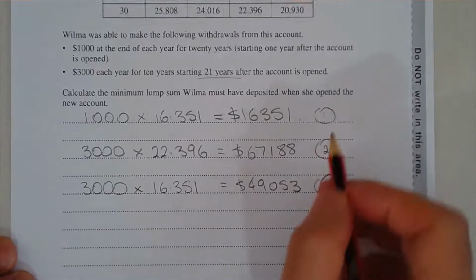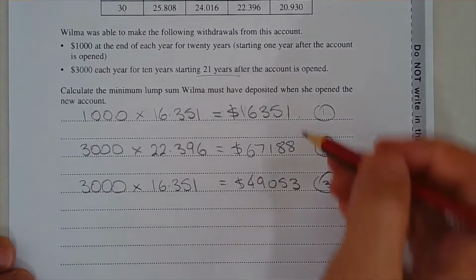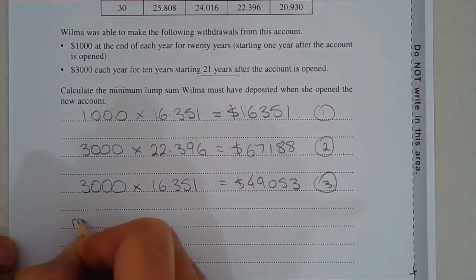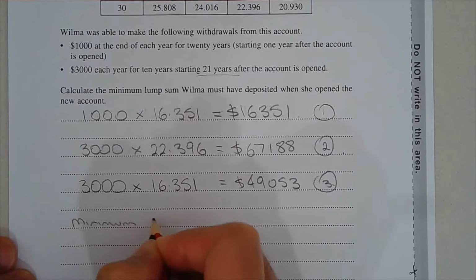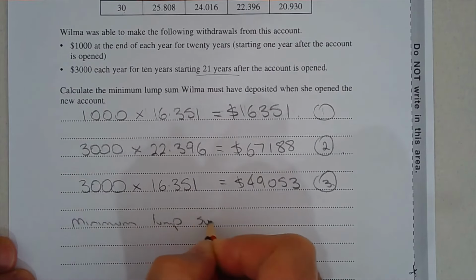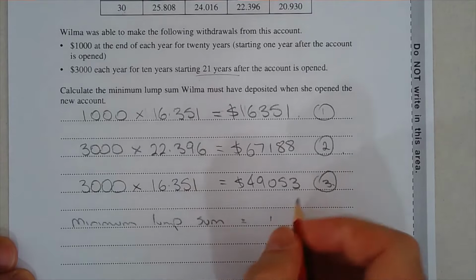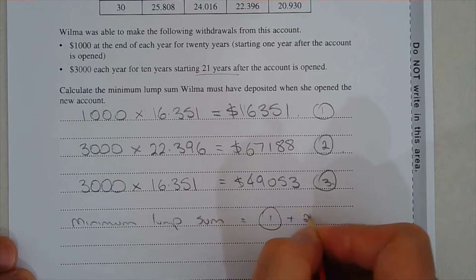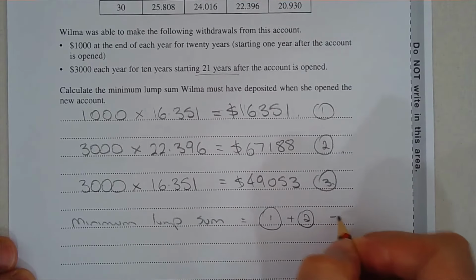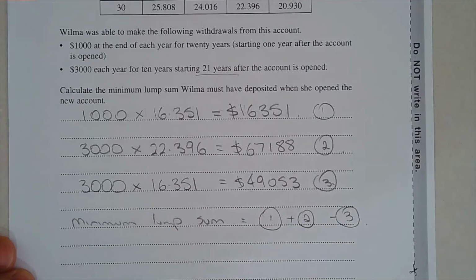Okay. So now to calculate the minimum lump sum, we take our subtotals 1 and 2, 1 plus 2, but we need to subtract out 3. Minus 3.